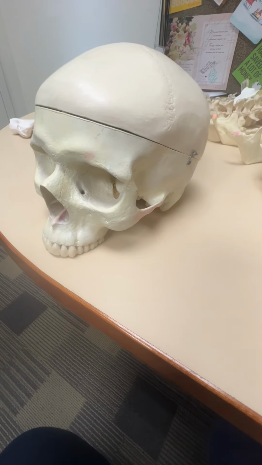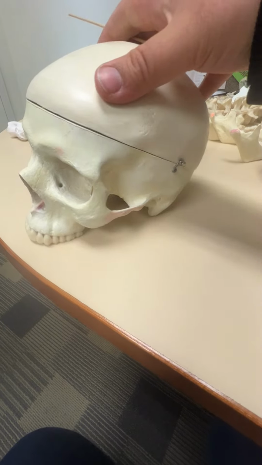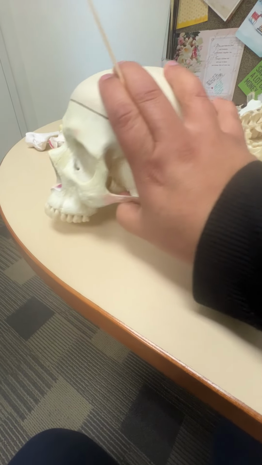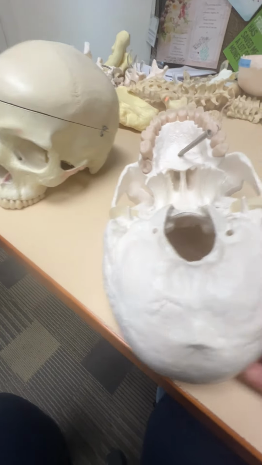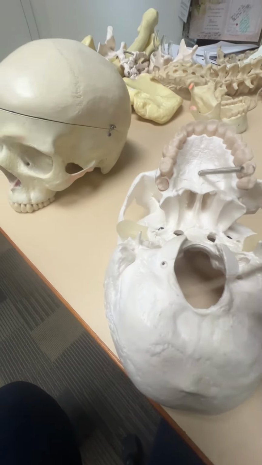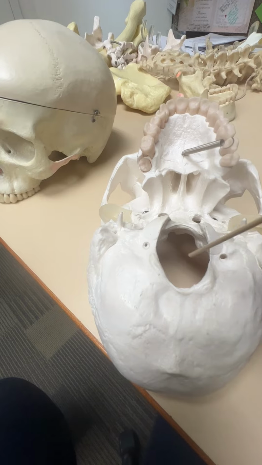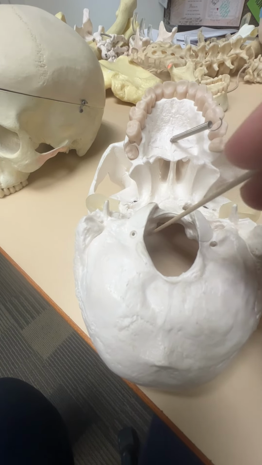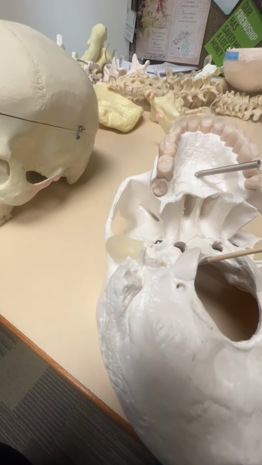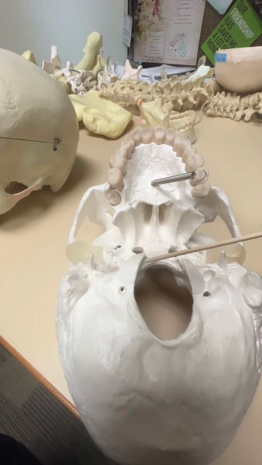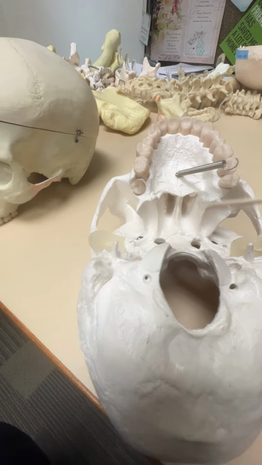And then if you take a look at our structures inside, for the occipital bone, if I take a look at my skull, let me show you on this one. This wide opening right at the center, that's the foramen magnum. The little bony pieces that are sticking out right here and right here, those would be your occipital condyle.